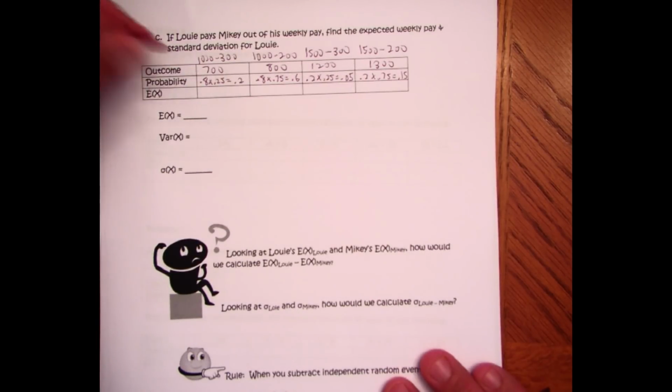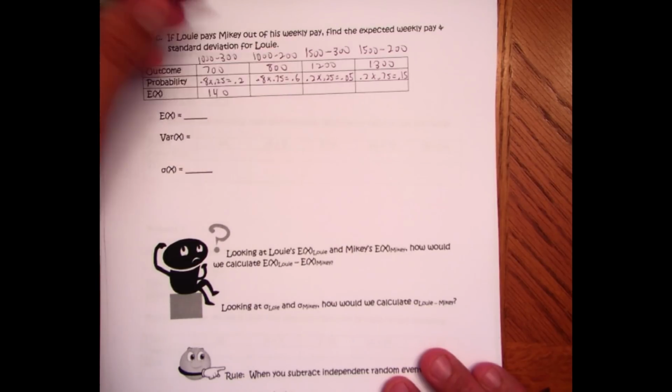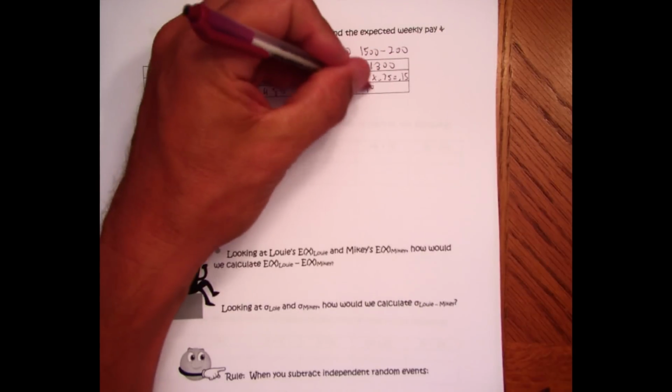Okay, and then we multiply, so 700 times 0.2 is 140, 800 times 0.6 is 480, 1200 times 0.05 is 60, and 1300 times 0.15 is, I believe, 195. Well, let me just check. Yep, 195. So now we add all those and we get 140 plus 480 plus 60 plus 195, and we get 875.